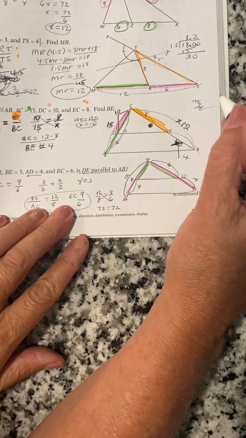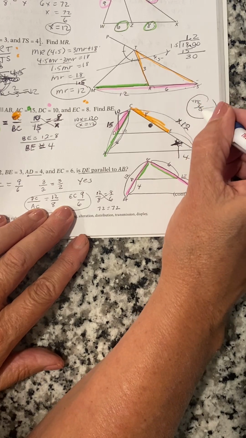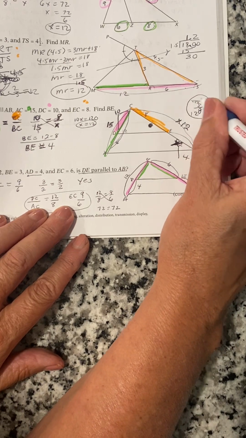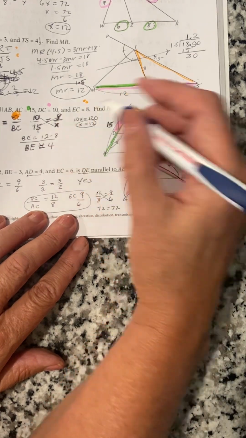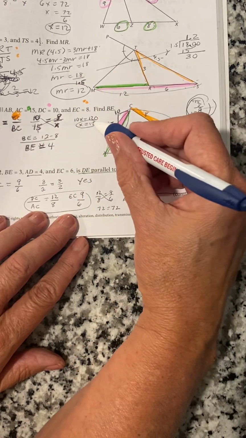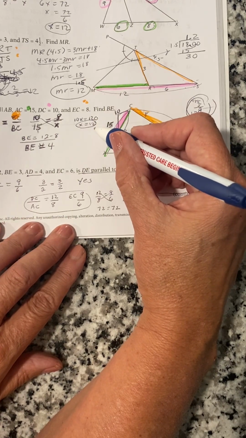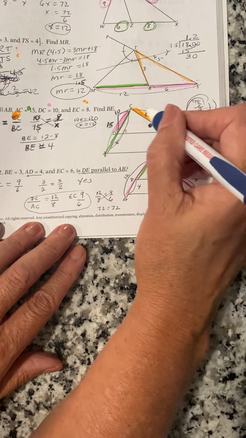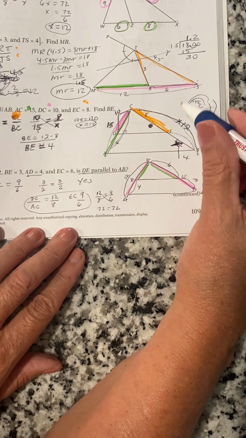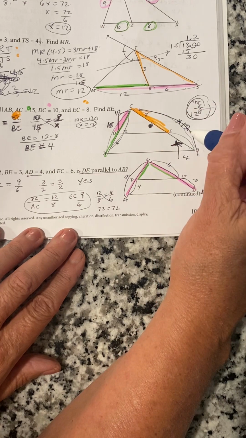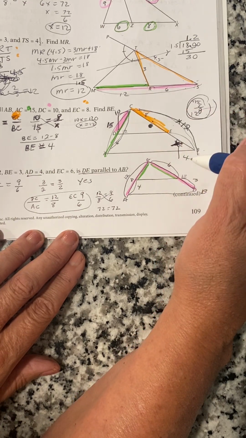So basically, when I multiplied 15 times 8 over here, that's 120. That's why I do my little addition over here. So 15 times 8 is 120, divided by 10 is 12. So we know that this number is 12. If CB is 12, then we know that this little number is 8. So you say 12 minus 8 equals 4.